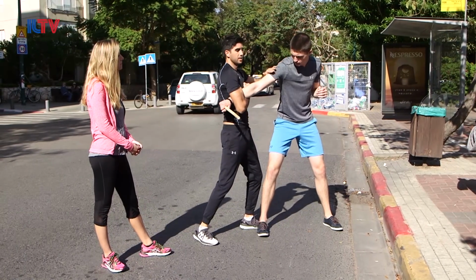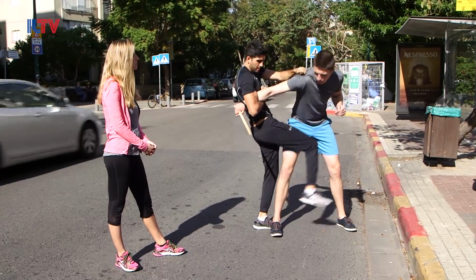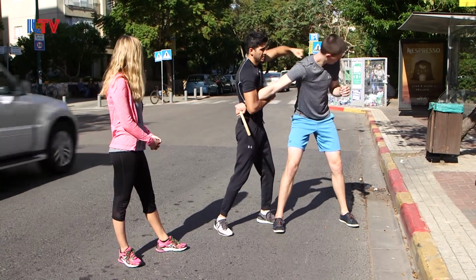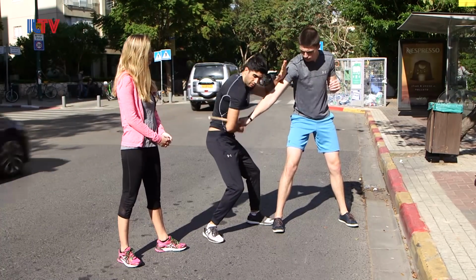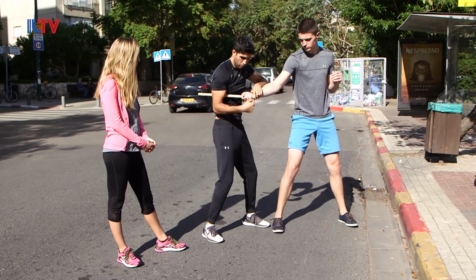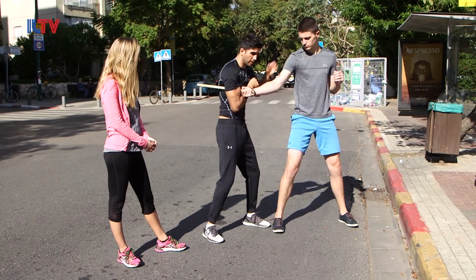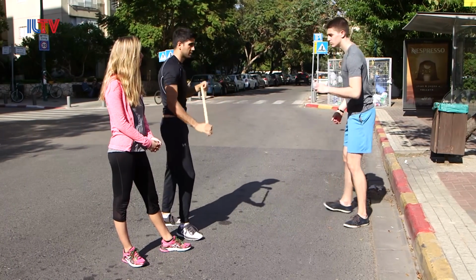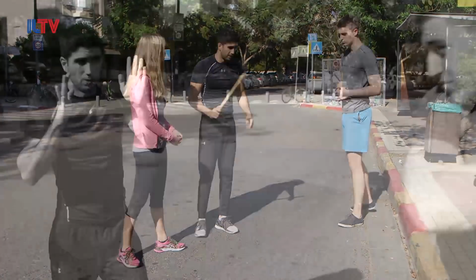I'm just now in his backside. Knee, knee, right? Maybe I can attack with this hand, go to the stick, to the wrist area, and from here I can disarm, and again, I've got the stick. This is our first scenario.